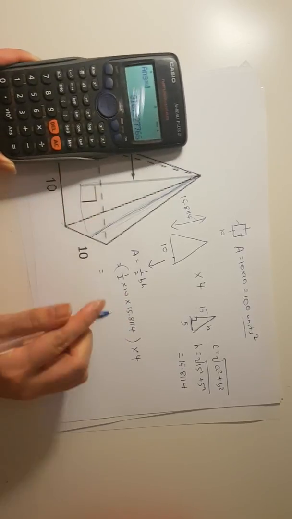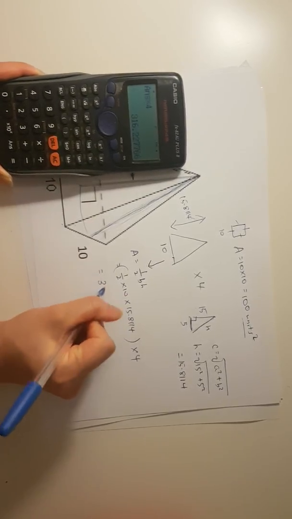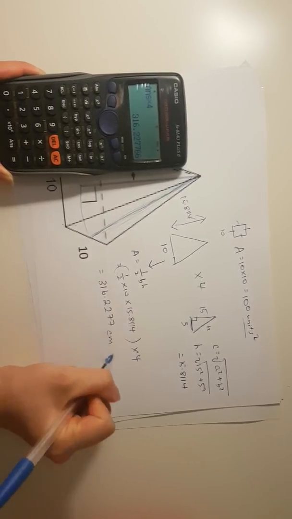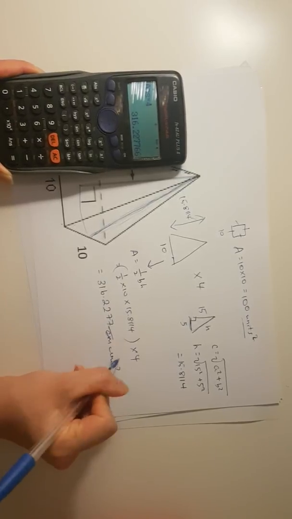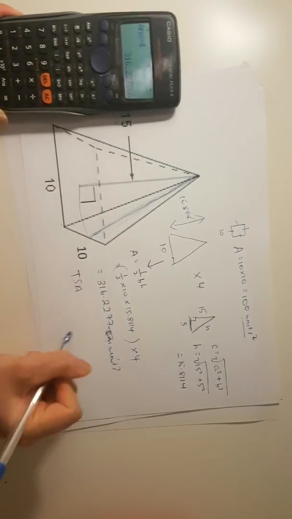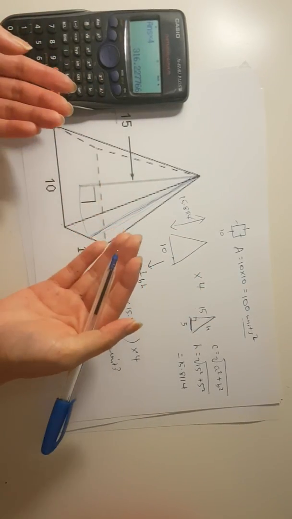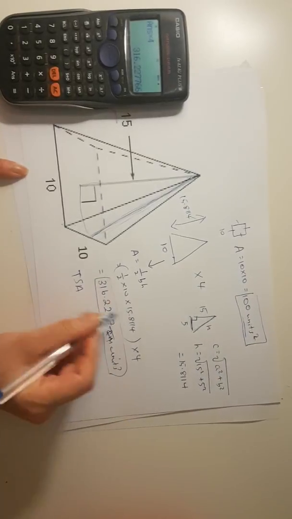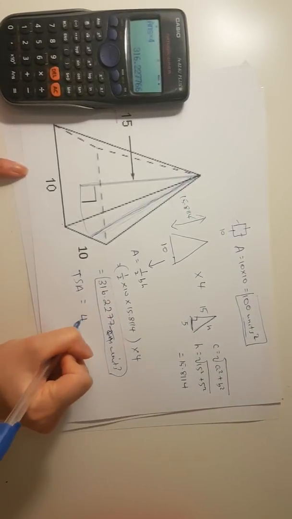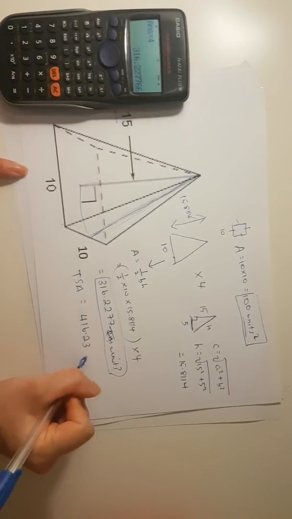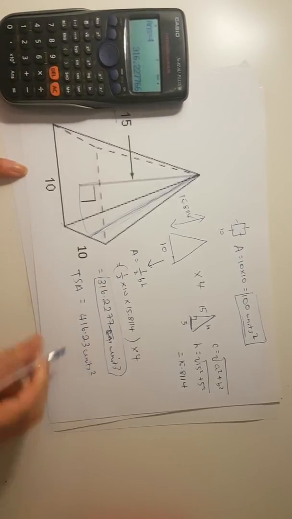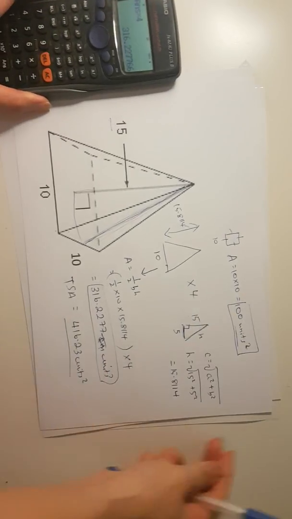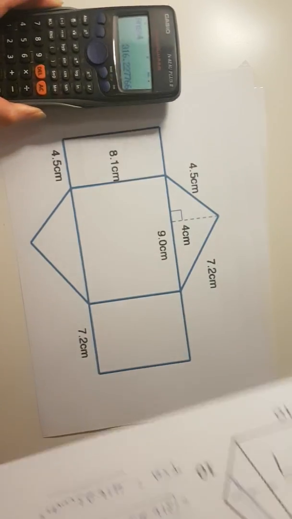So all the 4 triangular faces combined is 316.2277 units squared. And so the total surface area of the entire object, so the 4 triangular faces and the base, will be that plus that, and to 2 decimal places would be 416.23 units squared. So that's 2 decimal places or 5 significant figures.